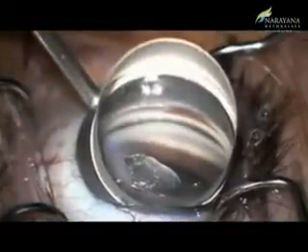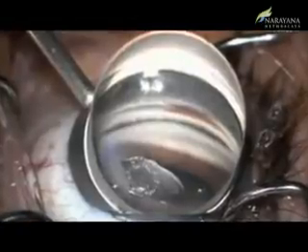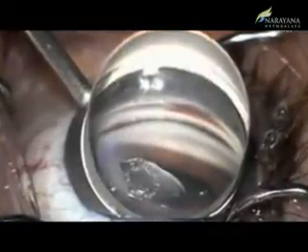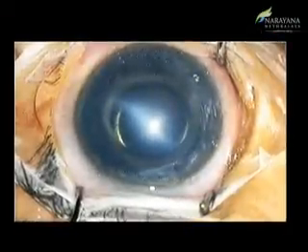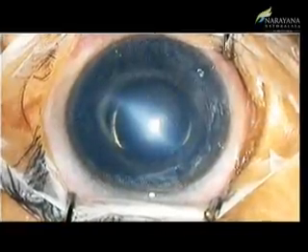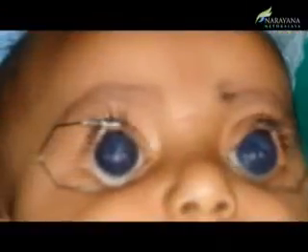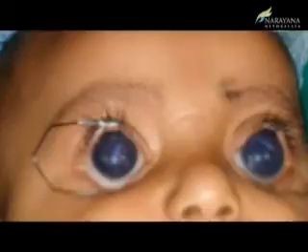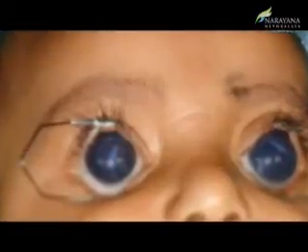OCT guided procedures at the angle do not replace the current practice of using a gonio lens, but are an alternative way to approach the angles, especially when the cornea is hazy, as in glaucoma in failed keratoplasty or congenital glaucoma. This is of great significance in countries like India, where almost all congenital glaucoma patients present with hazy corneas.